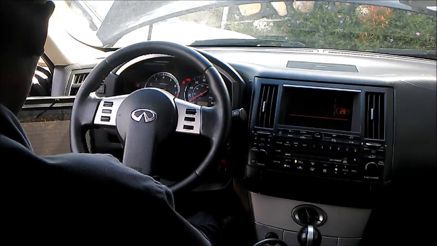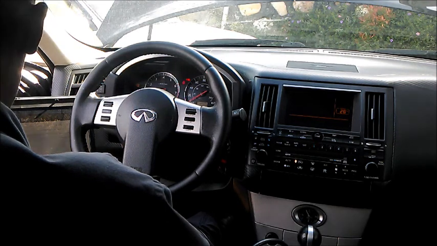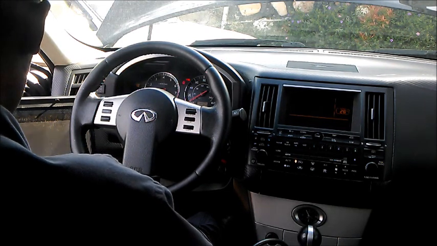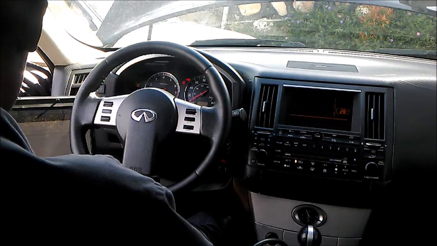So this looks like a Middle East vehicle, a Middle East common Infiniti FX35/45.